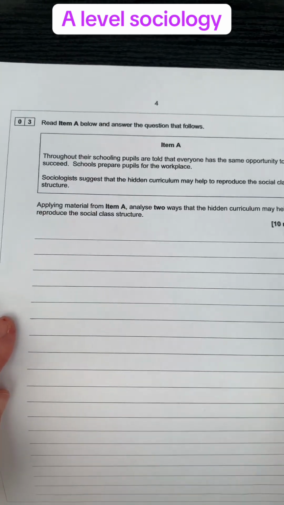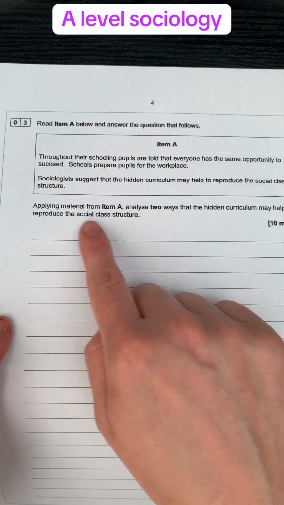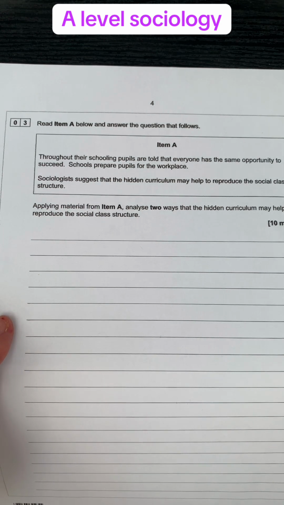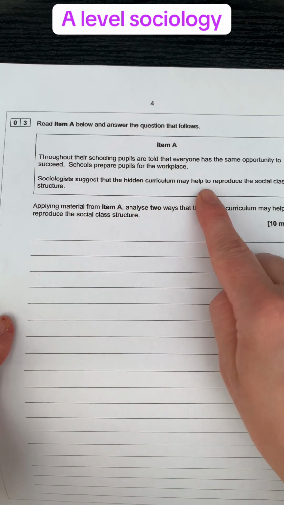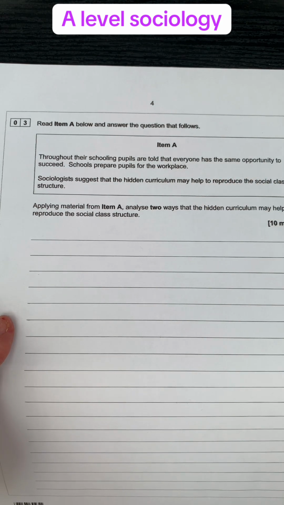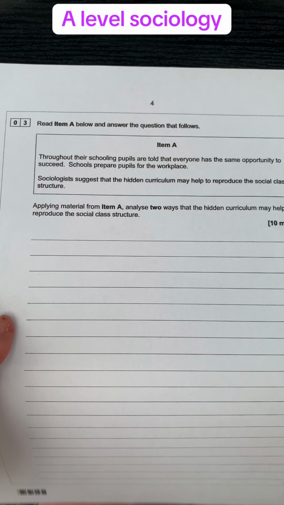Now, the question doesn't just ask you to do that. It asks you also to talk about how it is reproducing the class structure. And the item also reminds you to do that as well, because it tells you this here in this final sentence, and it's basically rewriting the question, and it's sort of nudging you to write about that.